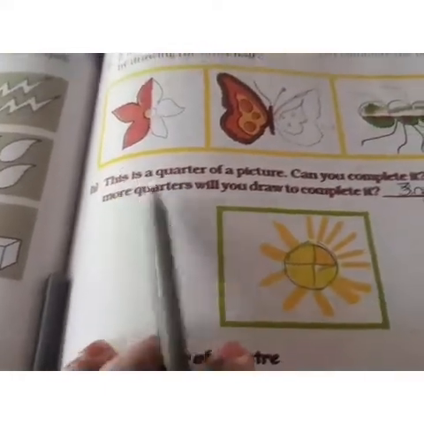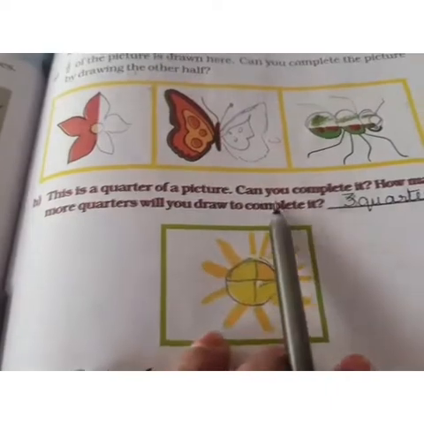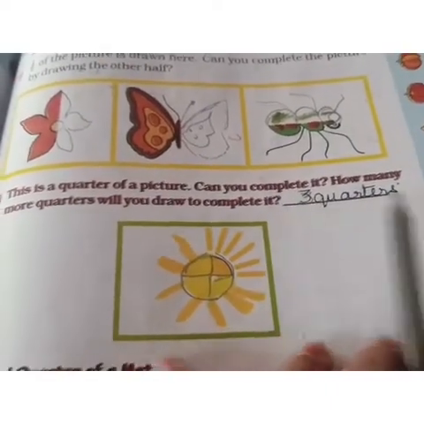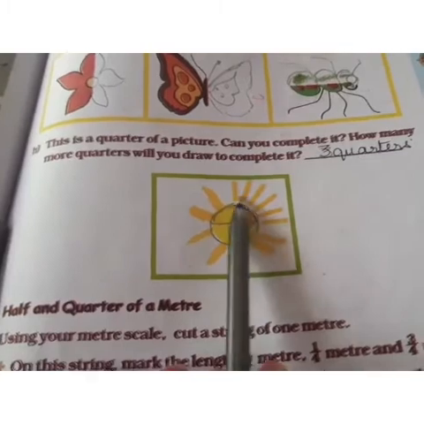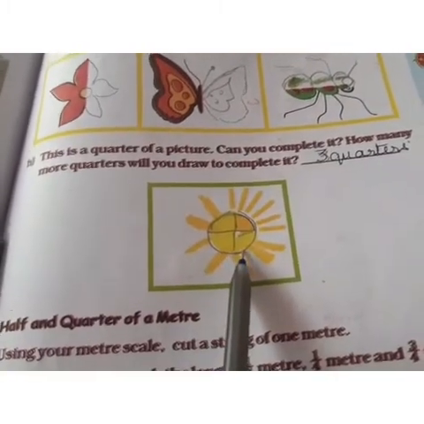Now here this is a quarter of a picture. Complete it. How many more quarters you have to draw to complete it? Now this was 1 quarter of the picture that was given, and to complete it, how many more quarters do you need?